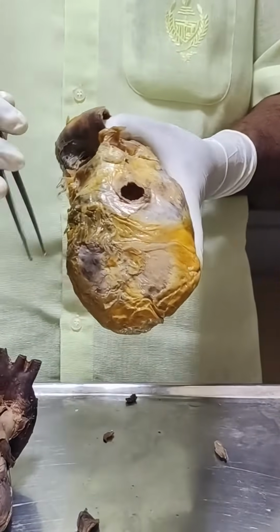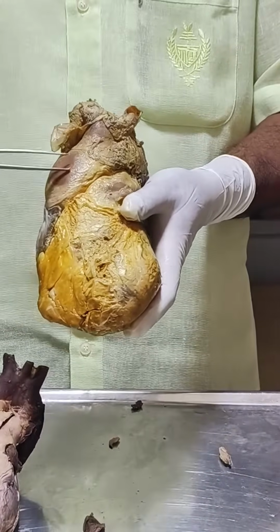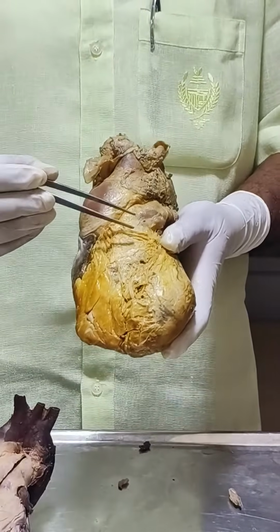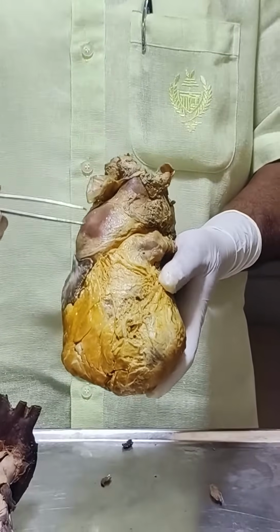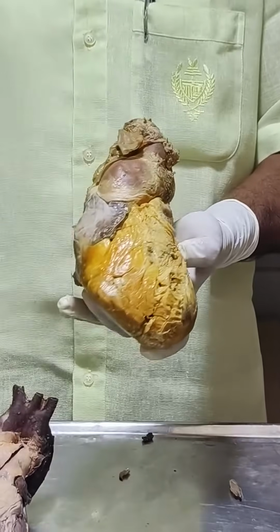So you have to remember all the parts and branches of the vessels arising from the heart. I have told you the pulmonary trunk, right and left pulmonary arteries, and the aorta: ascending aorta, arch of aorta, descending aorta.